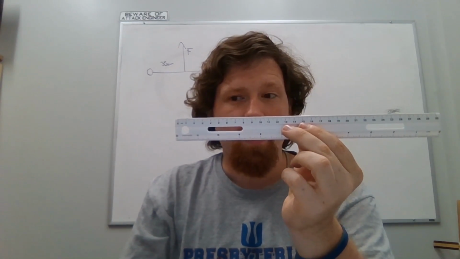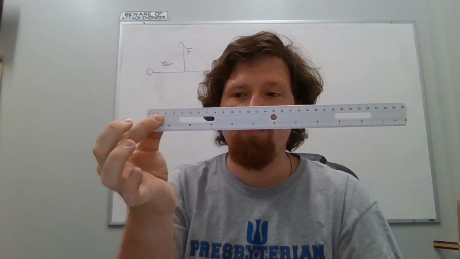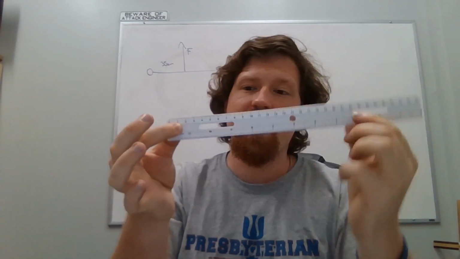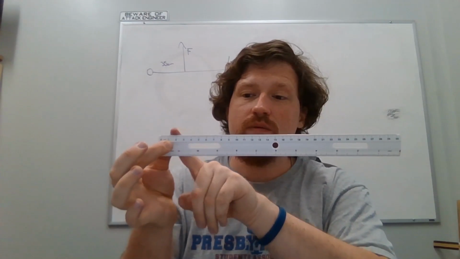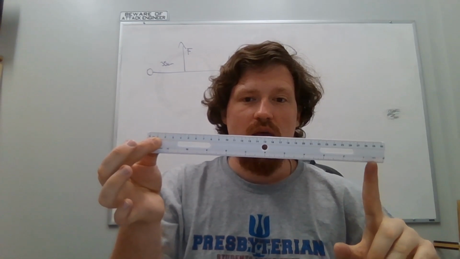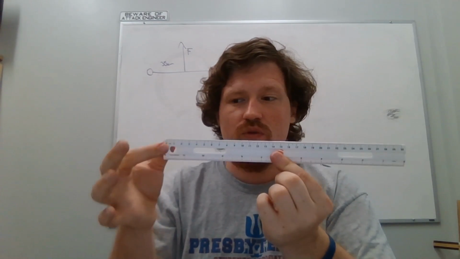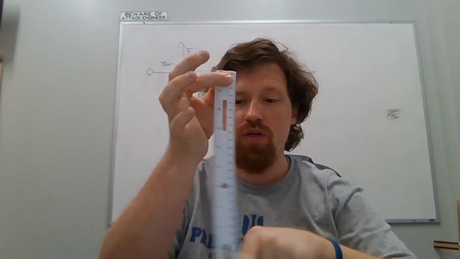But something different happens if one end of the ruler is fixed in place. So right now I've got a pivot right here on the end, and some distance away from that pivot, I now apply a force. Now, instead of lifting the ruler up or down, I'm going to make the ruler spin. I'm going to create a rotation.